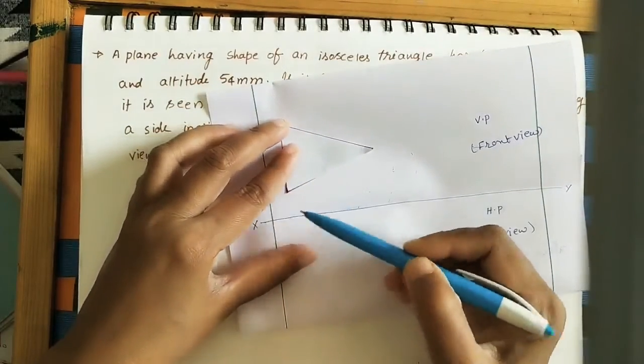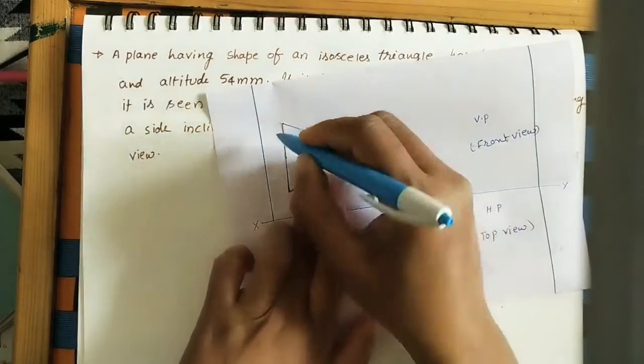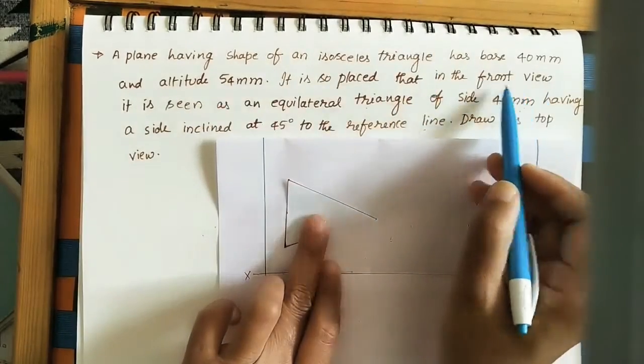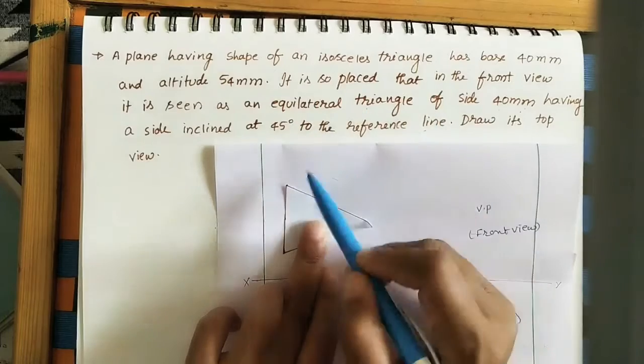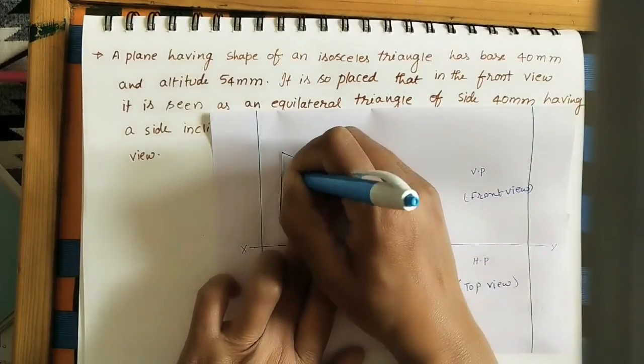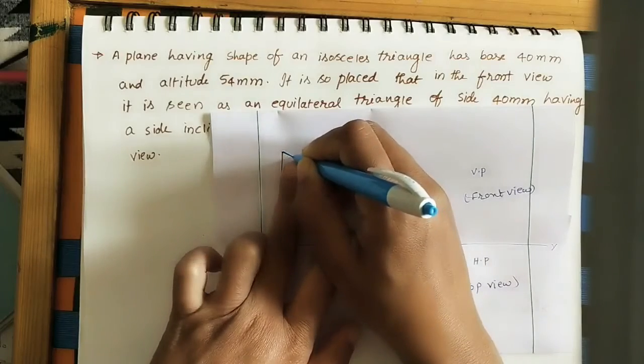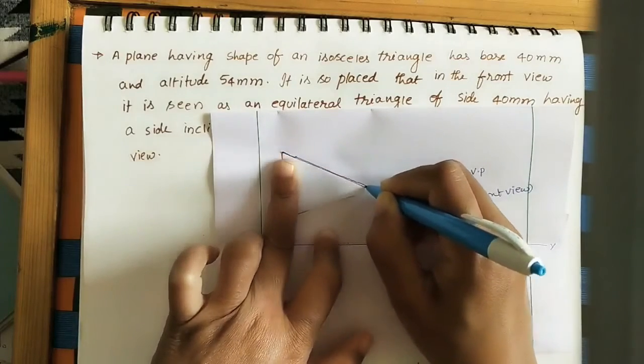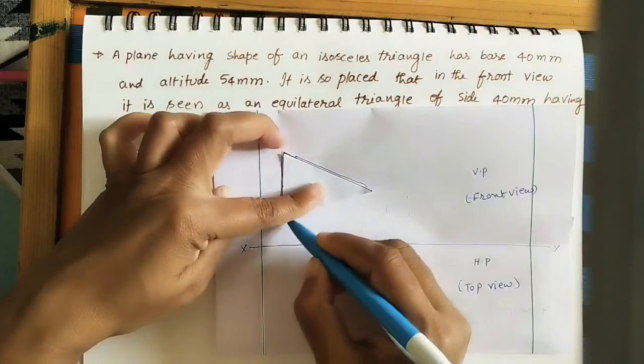We can take any gap here. Just do the front view. Always remember, in the front view he is talking. He has given the front view as an equilateral triangle, which means the plane is also in the front view. Now take, initially the plane is in the VP. So in the front view we can see the same as it is.